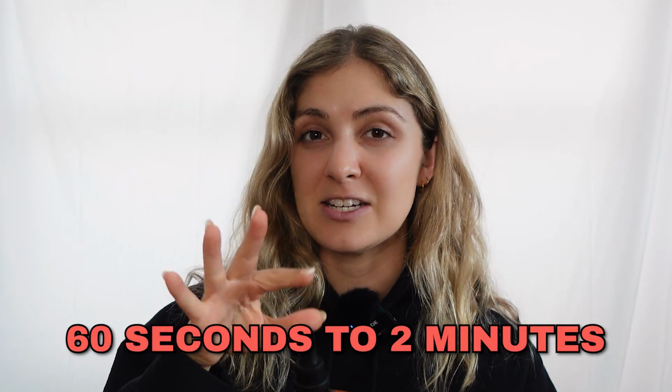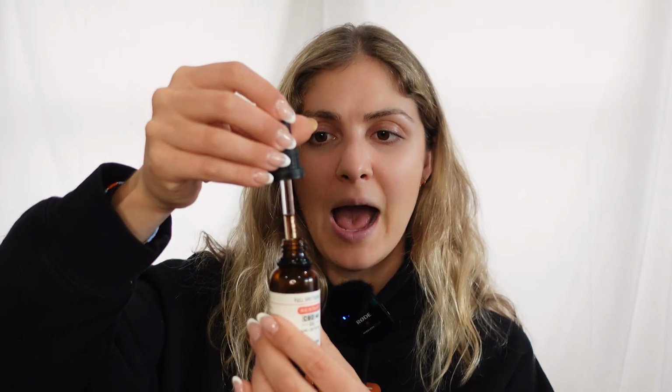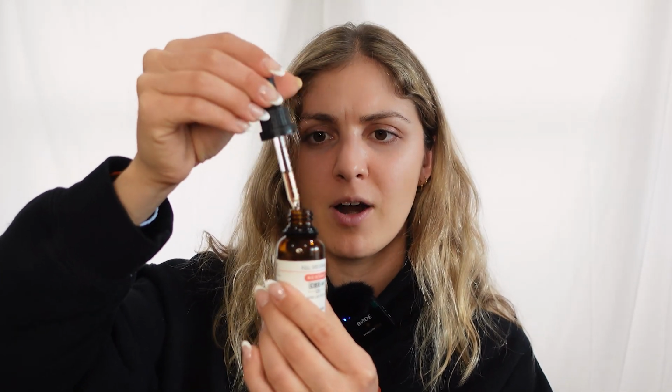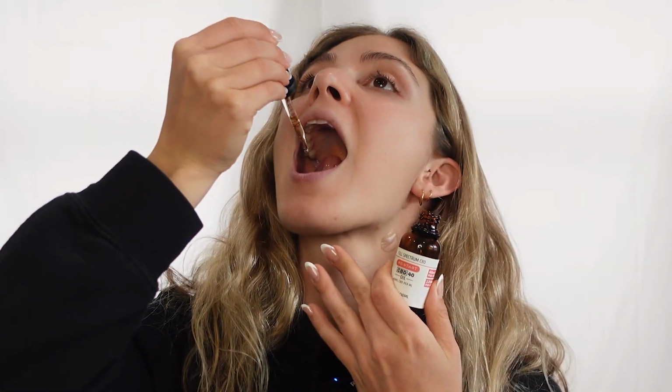I recommend actually holding it underneath your tongue for about 60 seconds to 2 minutes, but people do tend to do it for about 30 seconds until the oil dissipates, and you go from there. So if I wanted to do it, I would measure up to my 0.5 marker. I would place it underneath my tongue. So you lift your tongue up, place the oil underneath it, and then you kind of hang out and do your thing.